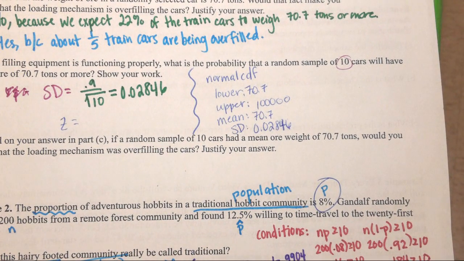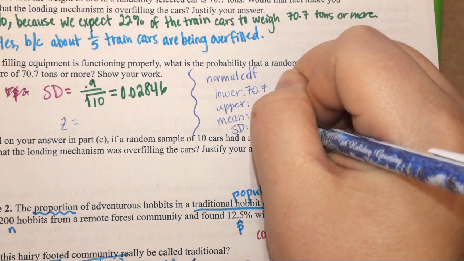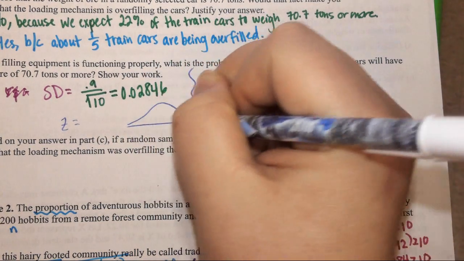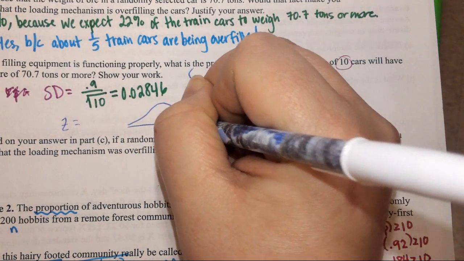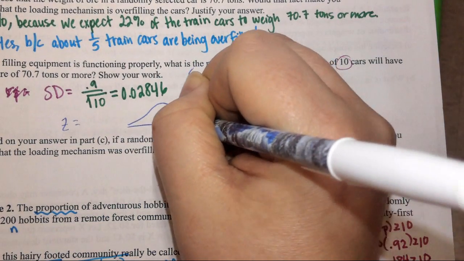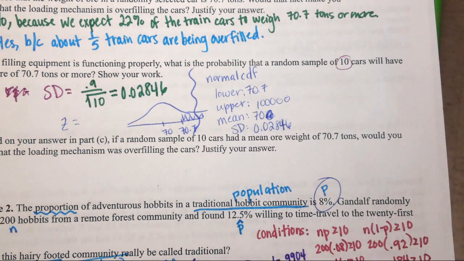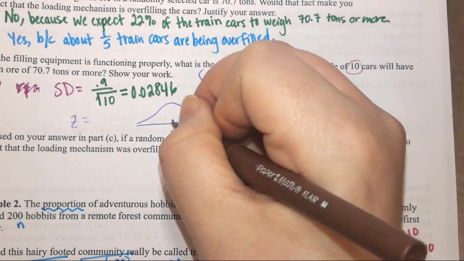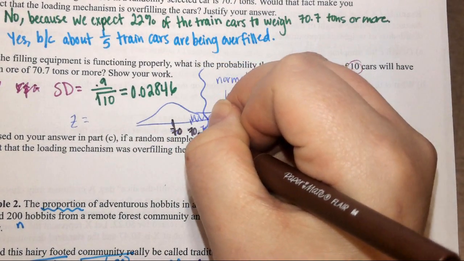The sample mean of 70.7 or more. I think it is supposed to be just 70. I think I'm being crazy. The mean is 70. If I drew my picture, which I should always draw because it always helps me, the mean was 70, and we're asking what are the odds of it being 70.7 or above. The sample will have a mean of this, so is it the old mean or this mean? It's still saying, what are the odds that we're at 70.7 or above?